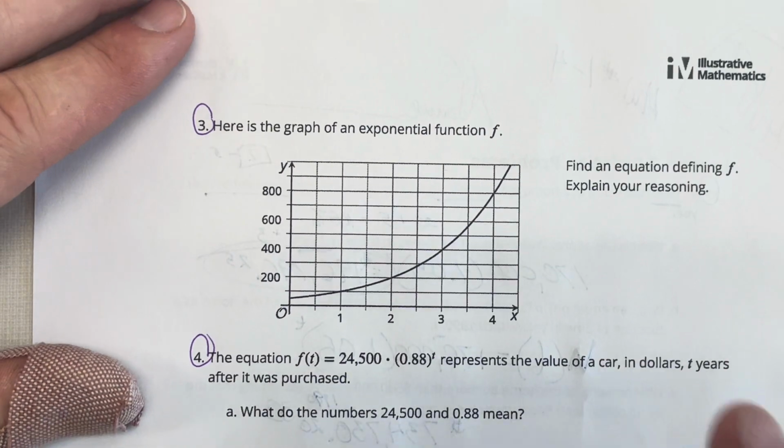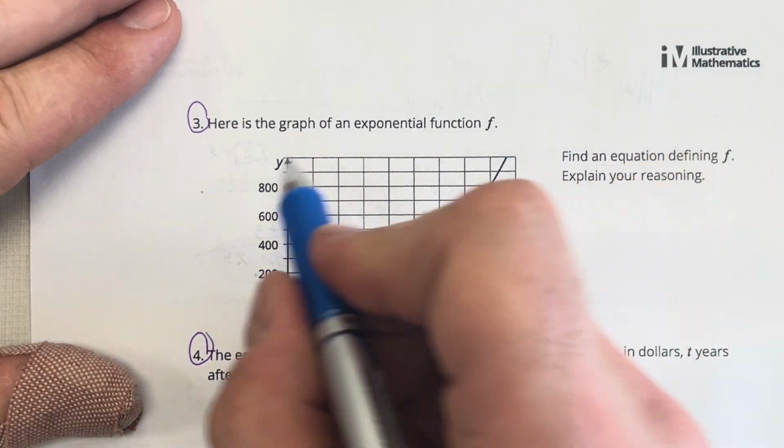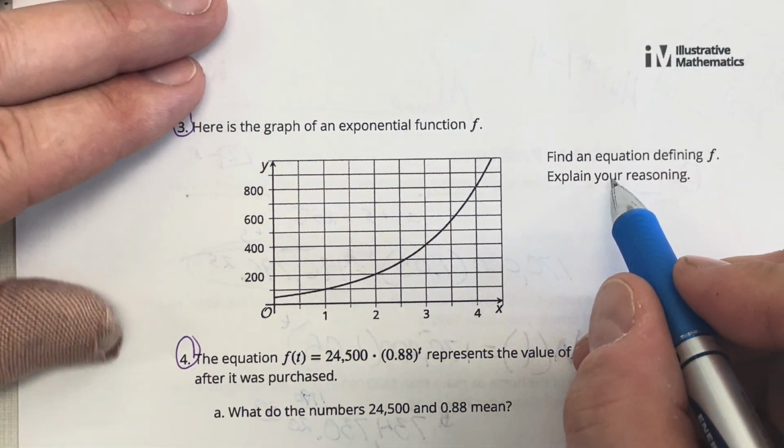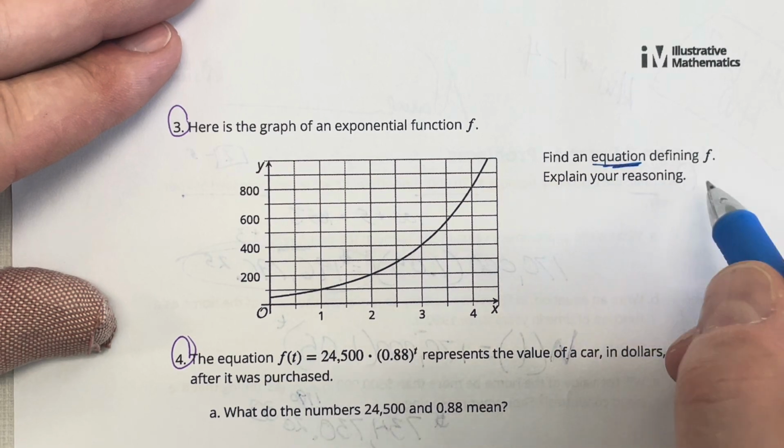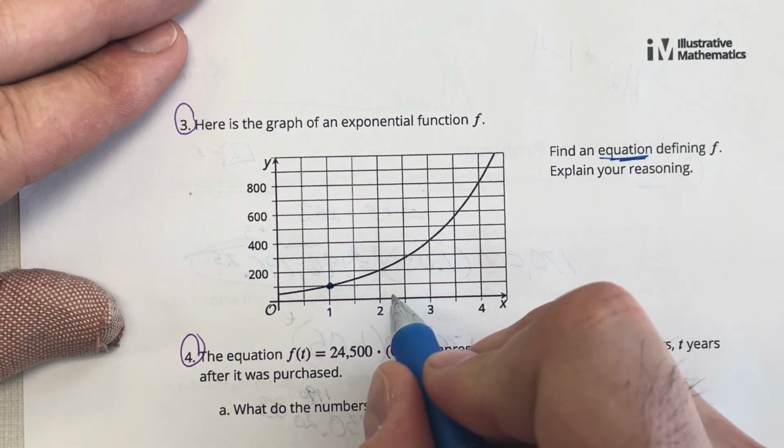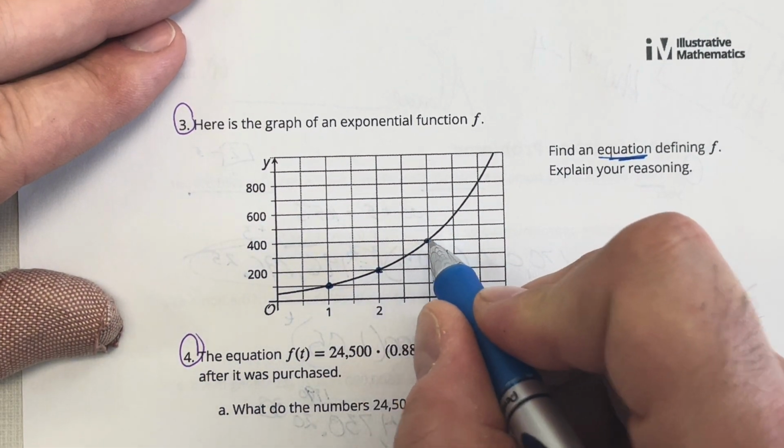Moving on to number 3. We've got a graph of an exponential function. Find the equation for it. Okay, so for this, we're going to need to find some of these values here.